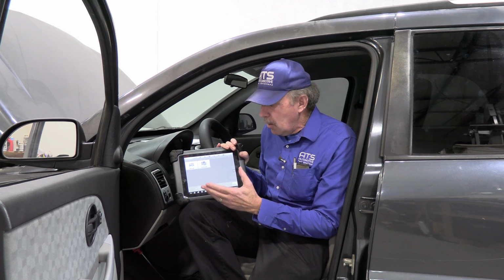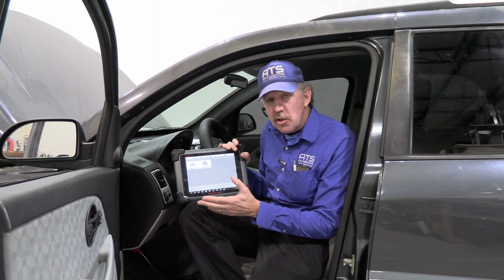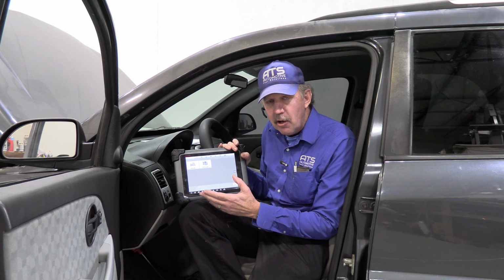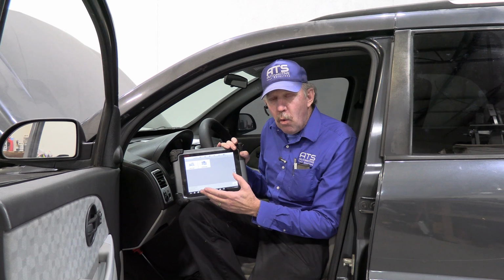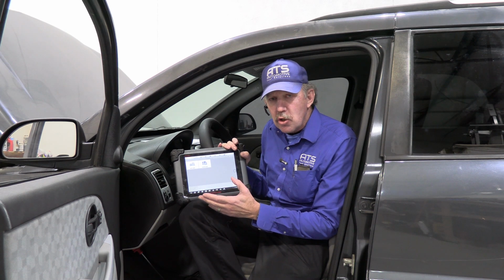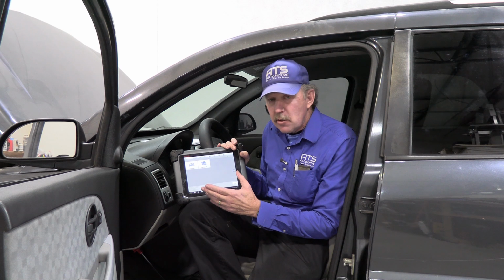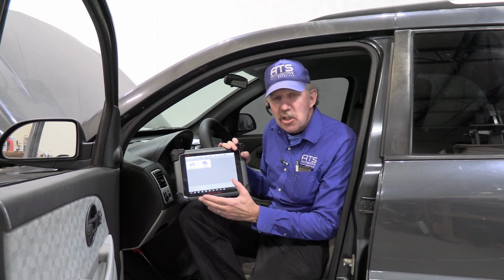Okay, so what's going to happen is every module on this bus is going to set U codes because it's having a major failure. So which one of these codes is really going to direct me to who's causing the problem? Well, I don't think this scan tool is going to help me very much. The way I want to fix this car is to get a scope connected to it and go through and scope the bus, and I'm going to show you how to do this.